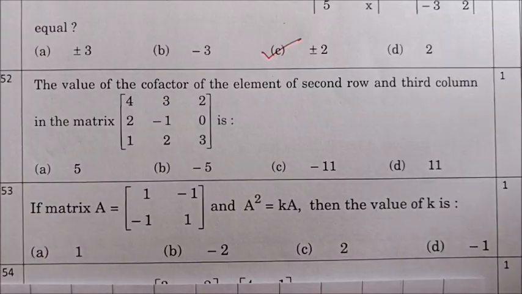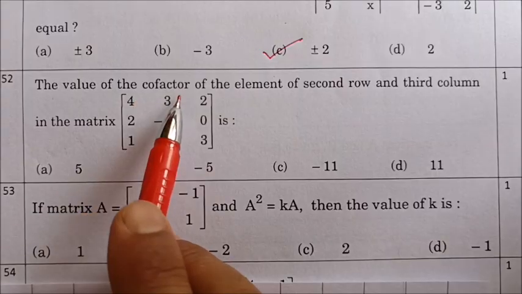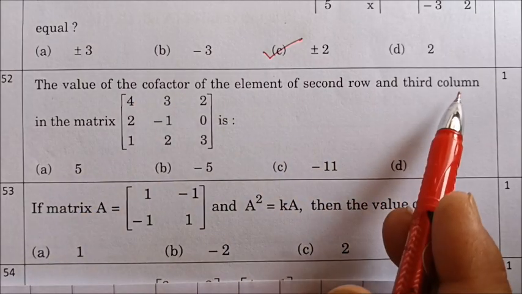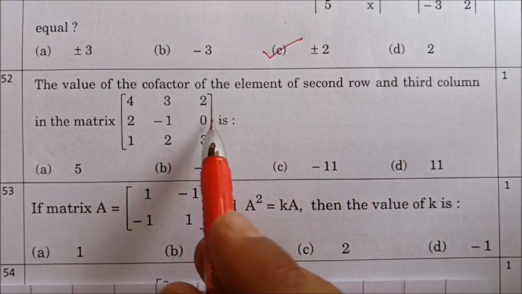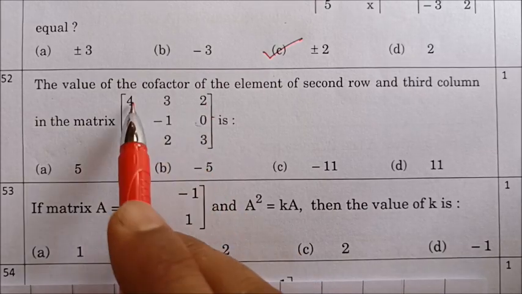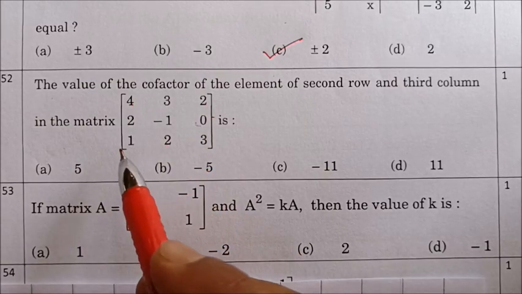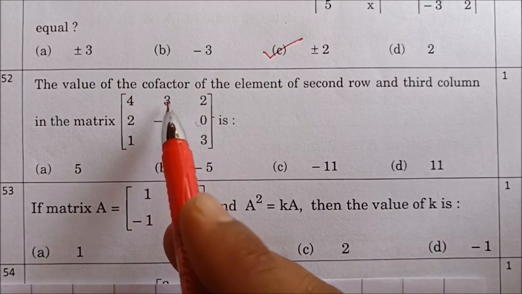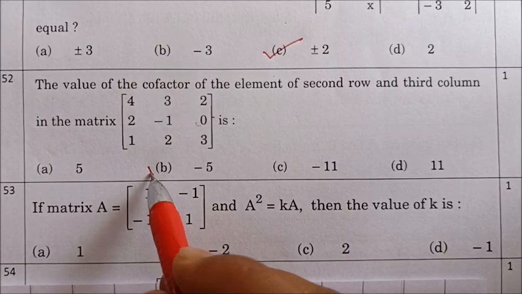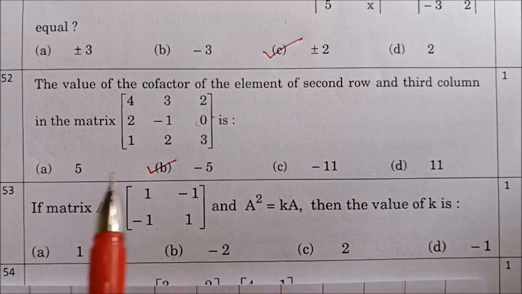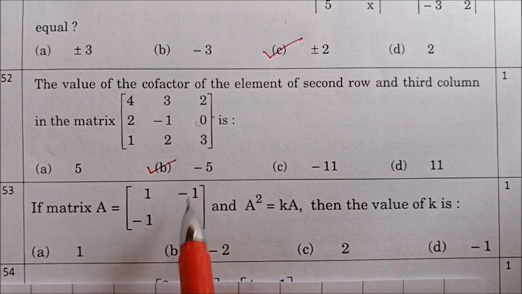Now 52 asks for the cofactor of the element of the second row and third column. So it is the same element they are asking about. So 4 to the 8, 8 minus 3, 5, but it would be minus 5 here because of the position. Its minor is 5, the cofactor is minus 5.